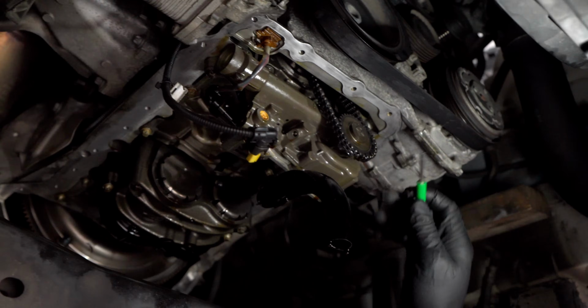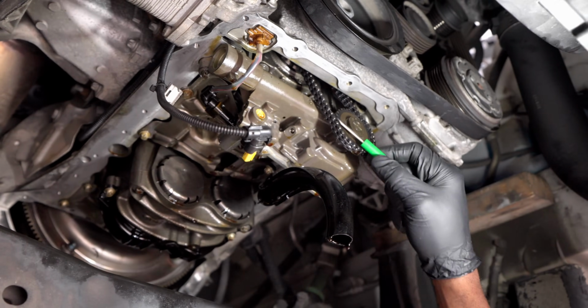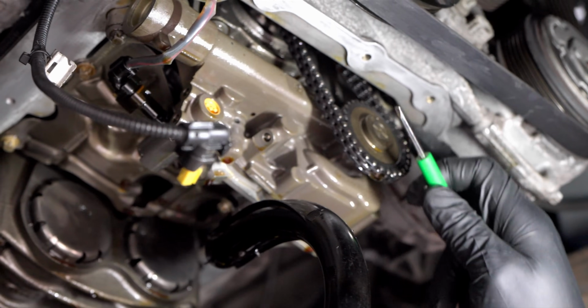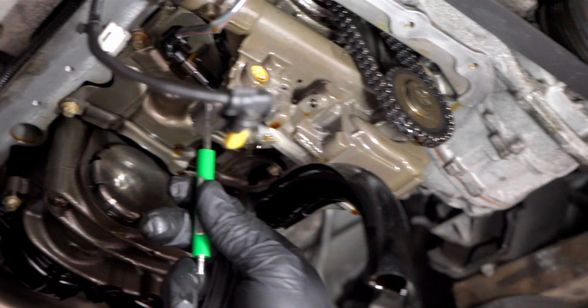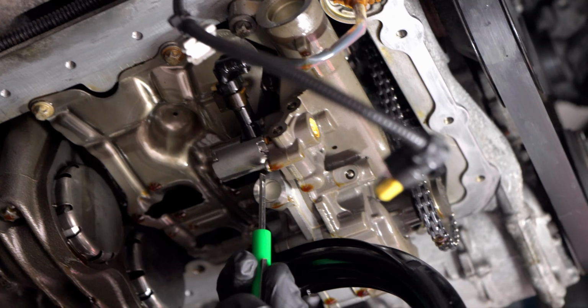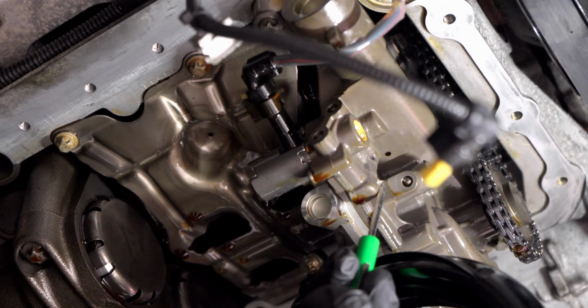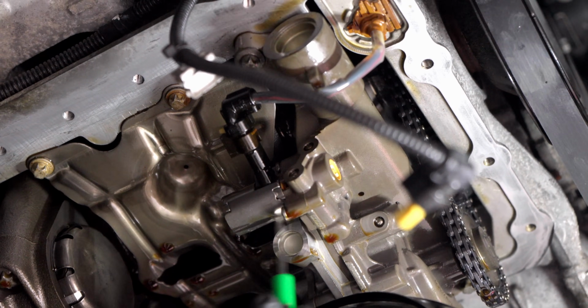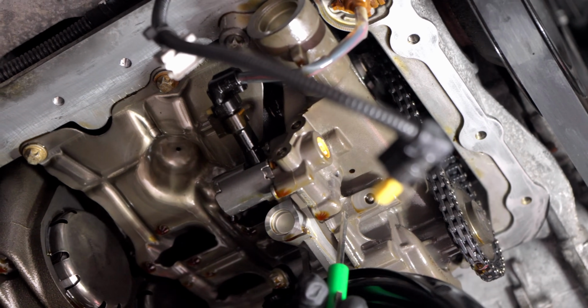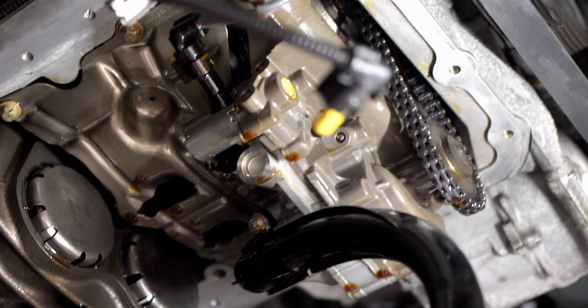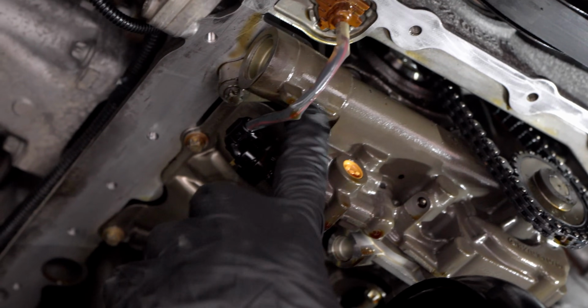So this over here is the oil pump. As you can see, it's driven by this chain over here. And then there's this little solenoid here. This solenoid controls the performance of the oil pump. So when this solenoid starts to go bad, the oil pump doesn't perform well. We're gonna change this harness.